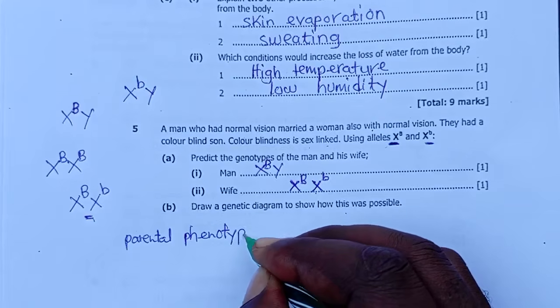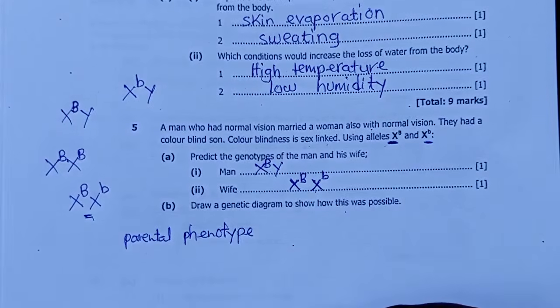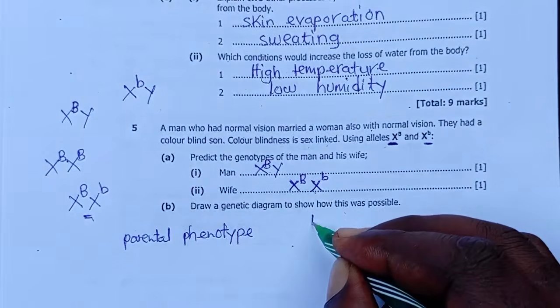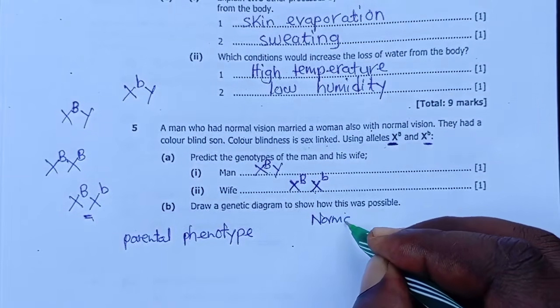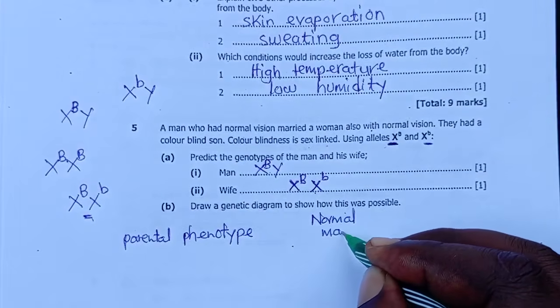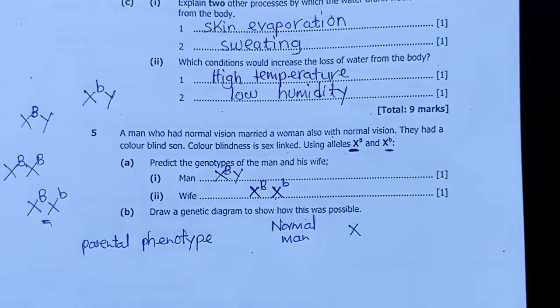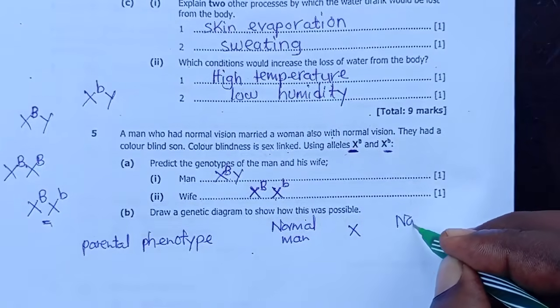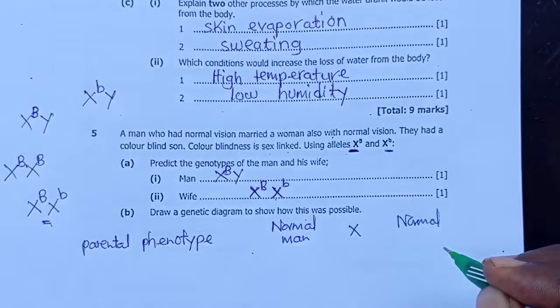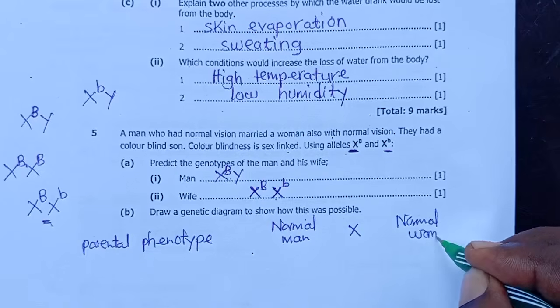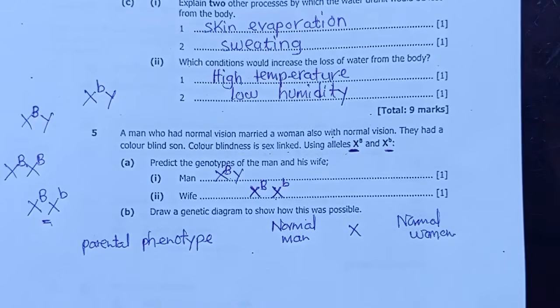Phenotype is the outward appearance of an organism. So we say a normal man crossed with a normal woman. The woman was just okay, so I say normal woman there.